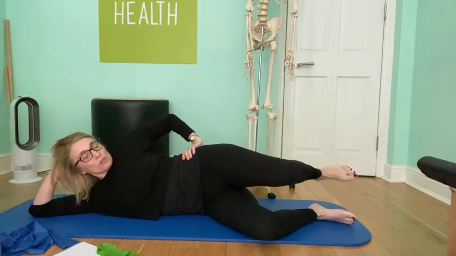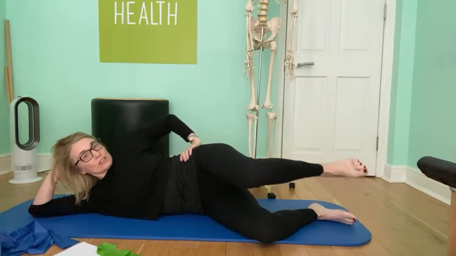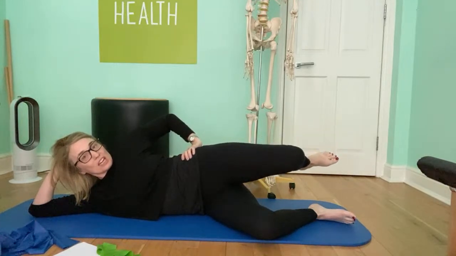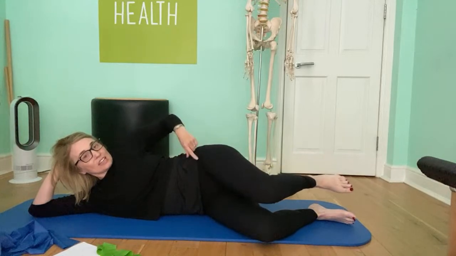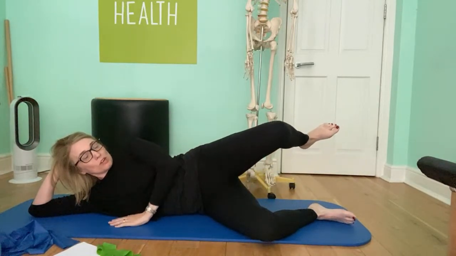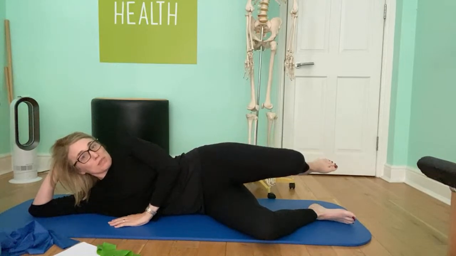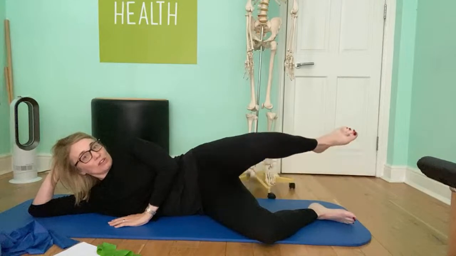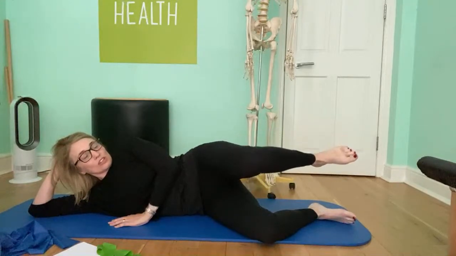Okay, so drawing a little circle, you're doing everything, aren't you? Hip extension, adduction, flexion, abduction. Probably got some internal and external, pretty much everything going on here for your hip. Pretty tough, have a rest if you need to.